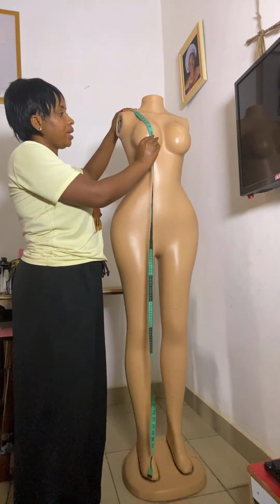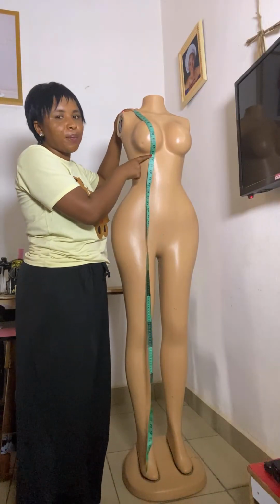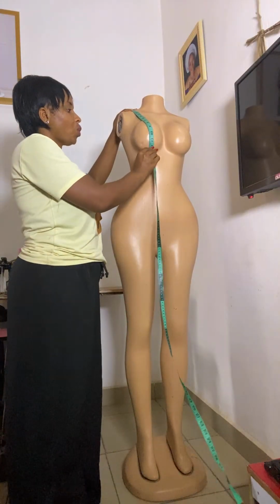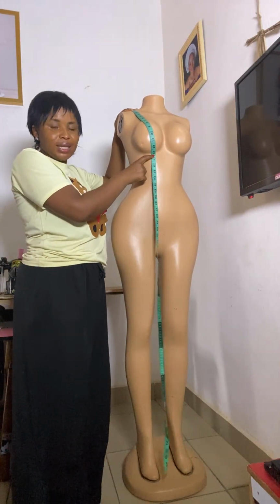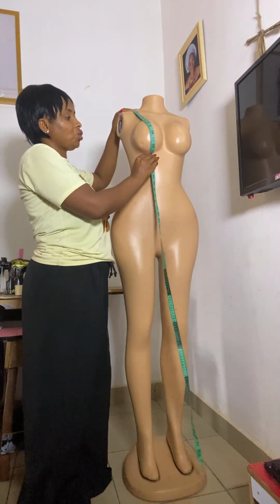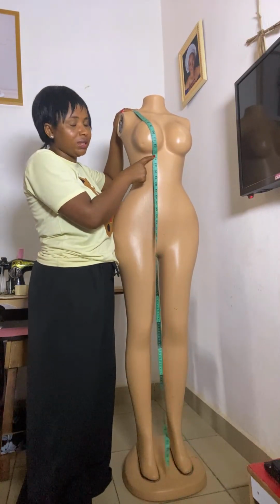Then you take from your shoulder straight down to your under bust. Then you note this down. So this is now your under bust. From your shoulder to underneath the bust, you note it down.